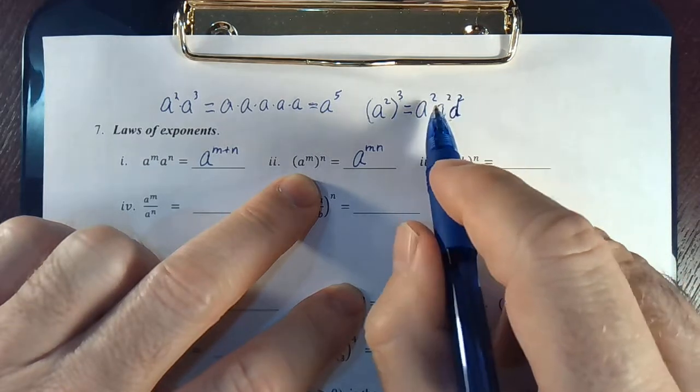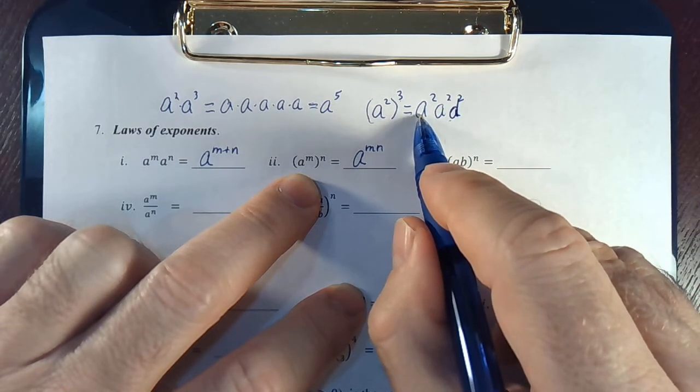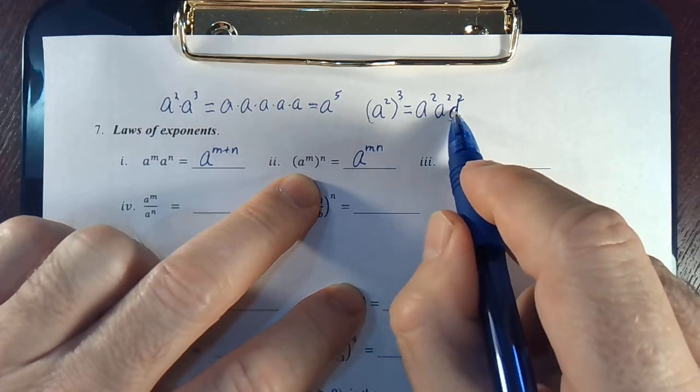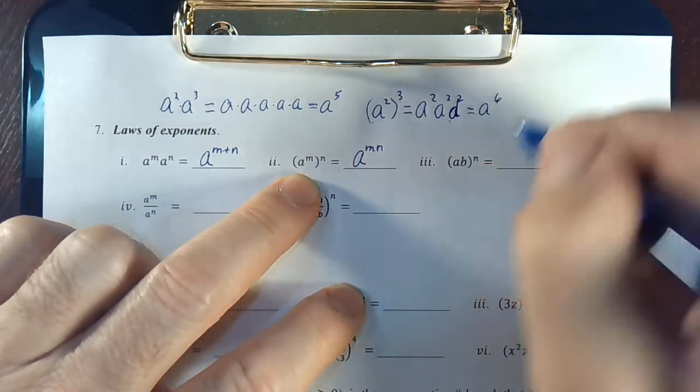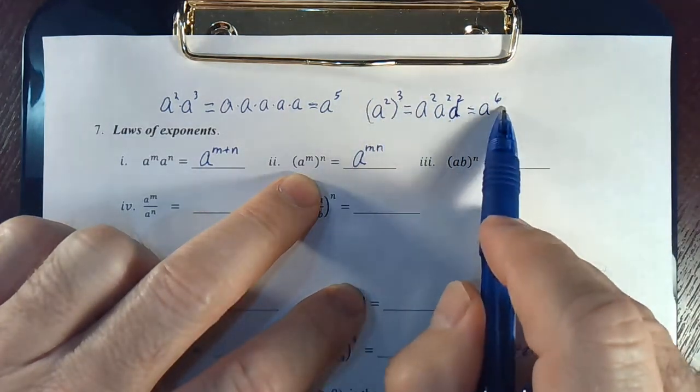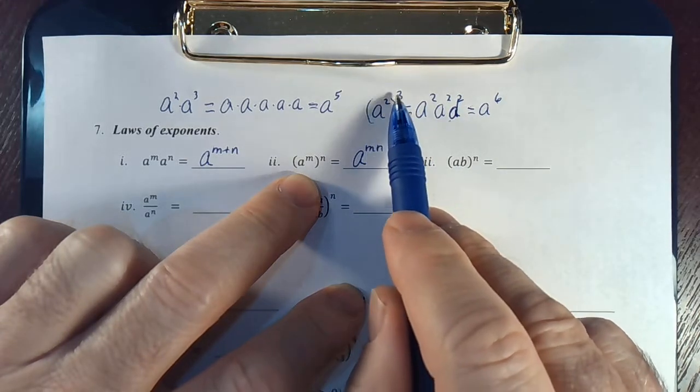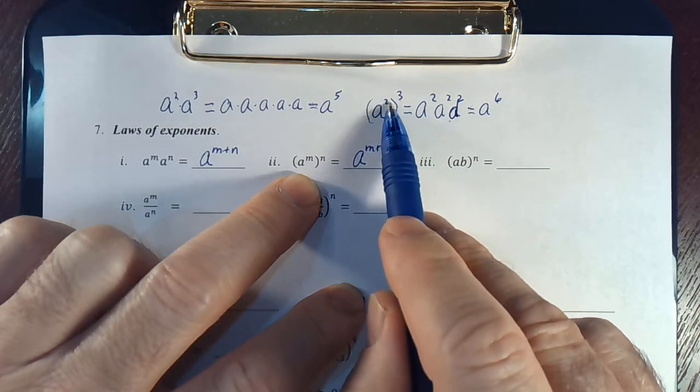And if you forgot, again, you could write out each a squared as a times a, times a times a, times a times a, and there are 6 of them. So that's a to the 6th power. And how did we get a to the 6th from a squared to the third? We multiplied 2 times 3.